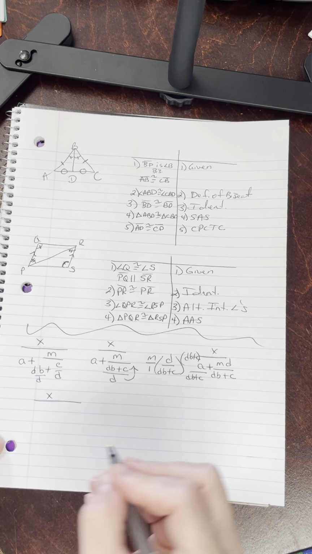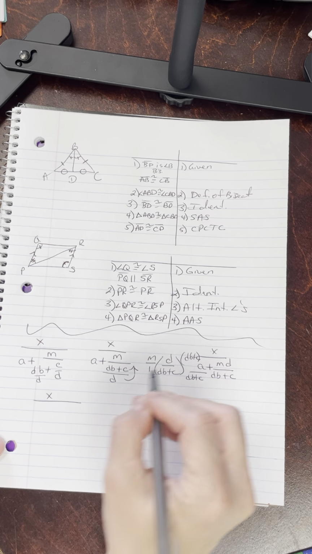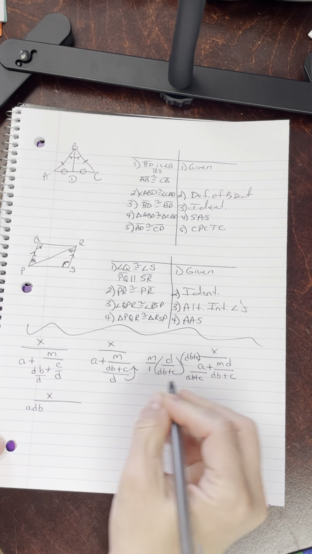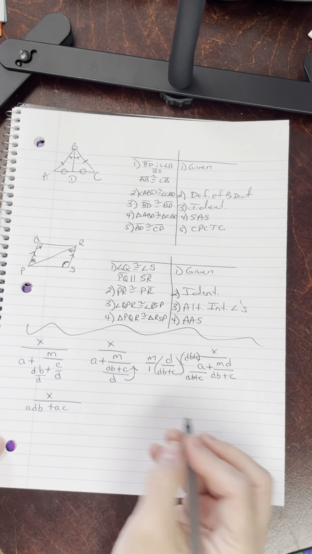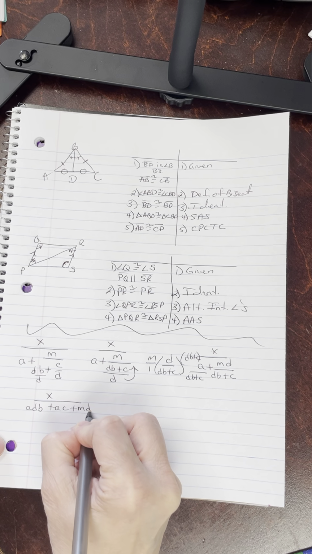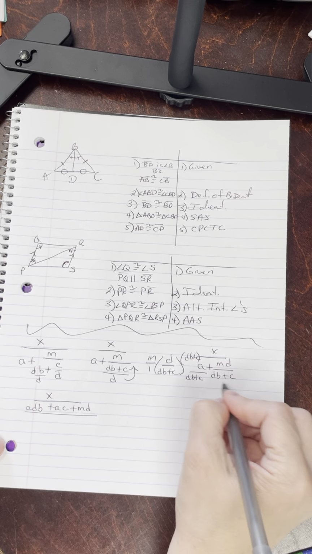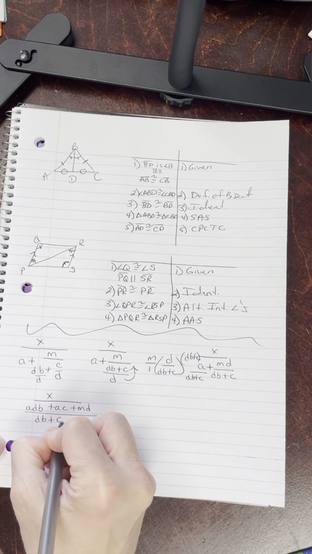X over top of, I haven't used that part yet. And let's go ahead and do this distribute. A times db. And again, remember a also has to multiply with the c. And we still have the plus md, and they all have now the same denominator of db plus c.